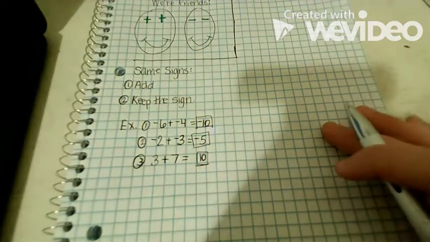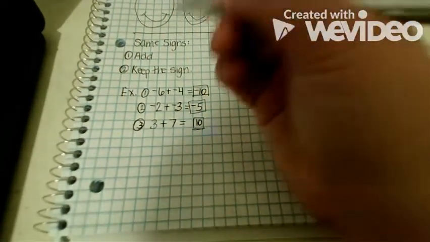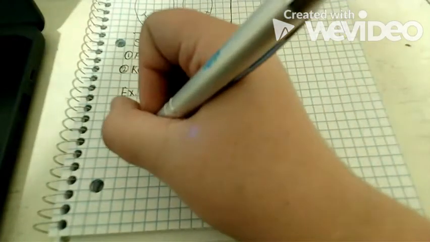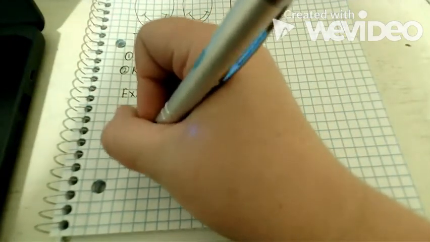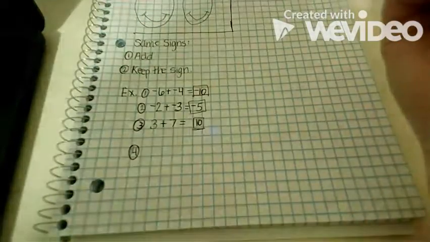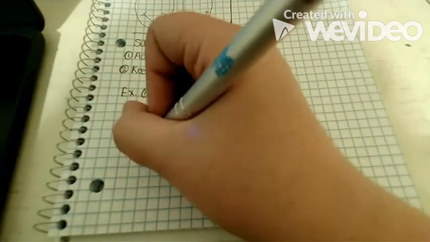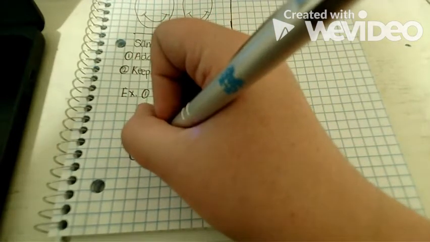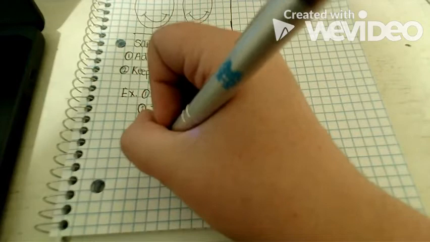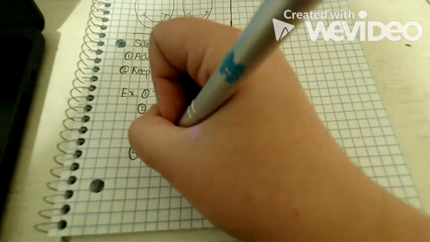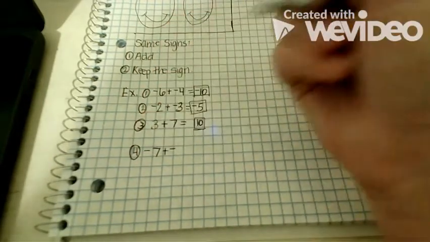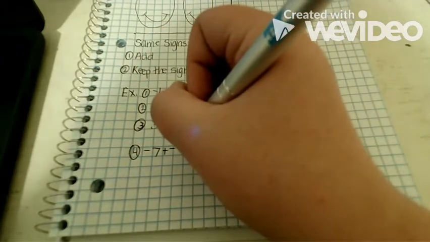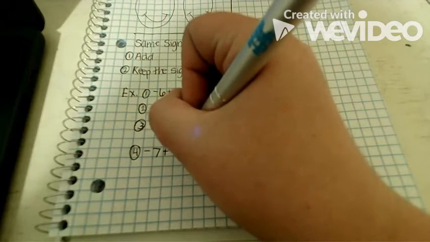Okay. I'm going to give you 2 examples to try on your own. The first one is going to be negative 7 plus negative 4.